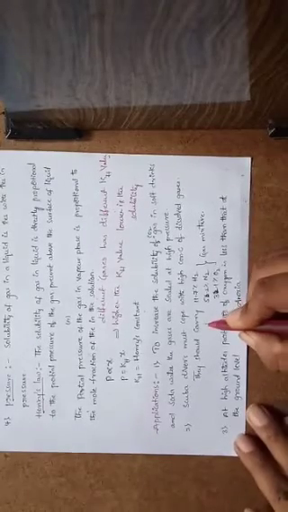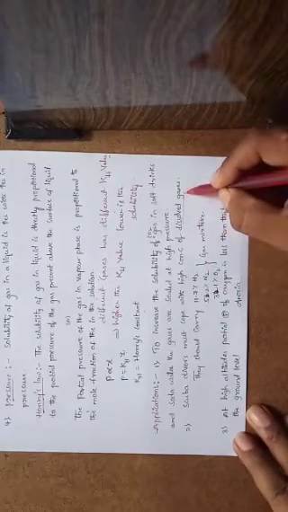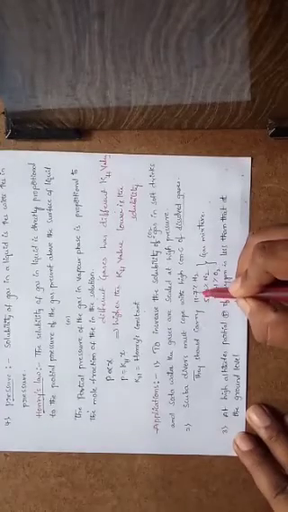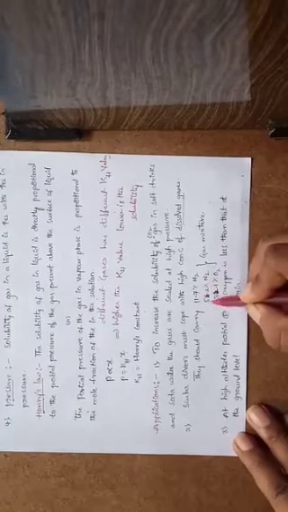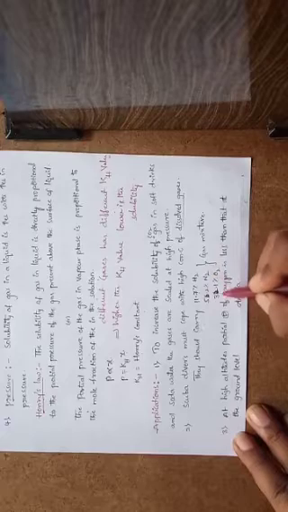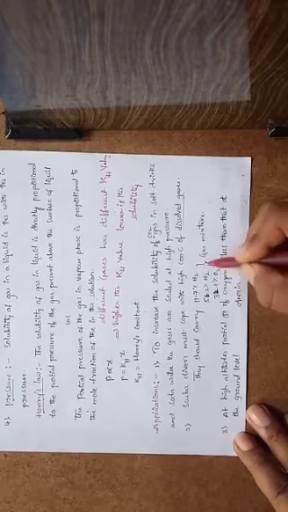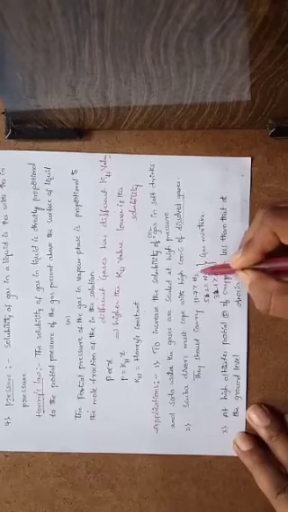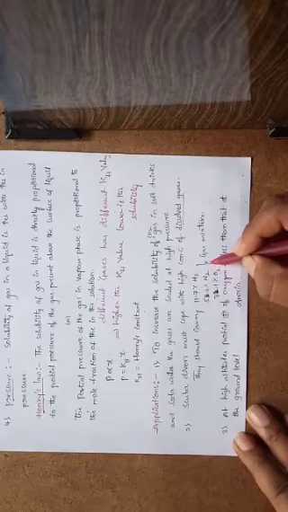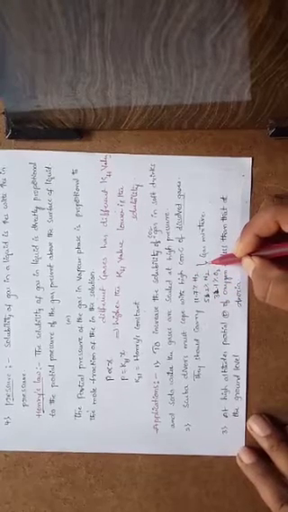To avoid the bends, they should carry a gas mixture like 11.7% of hydrogen, 56.2% of nitrogen, and 32.1 percent of oxygen. So the scuba divers can carry this gaseous mixture to avoid the bends.